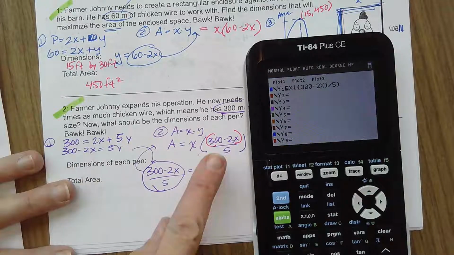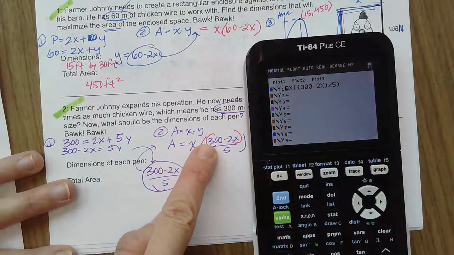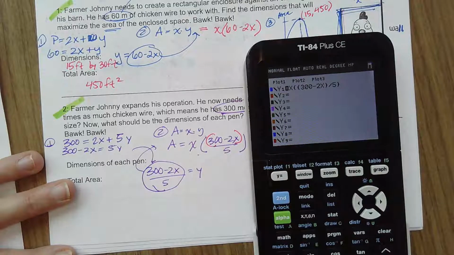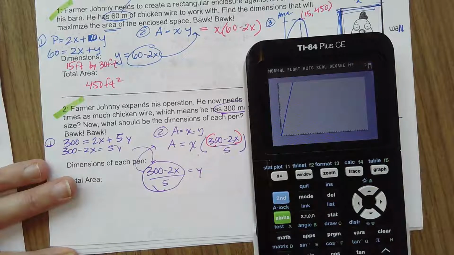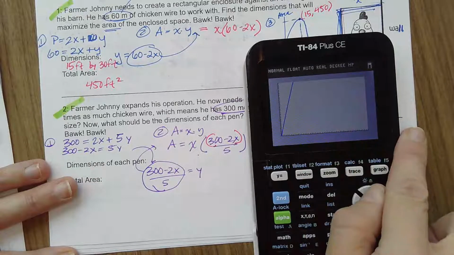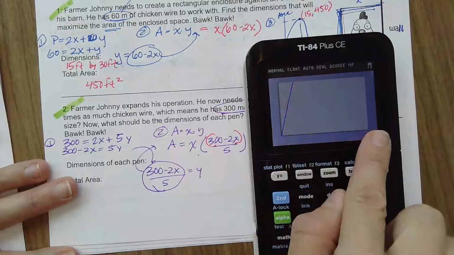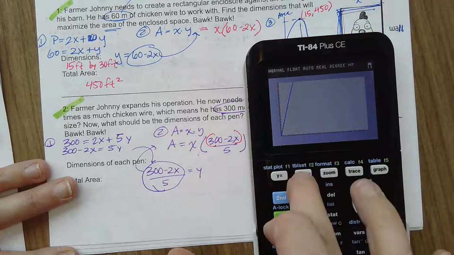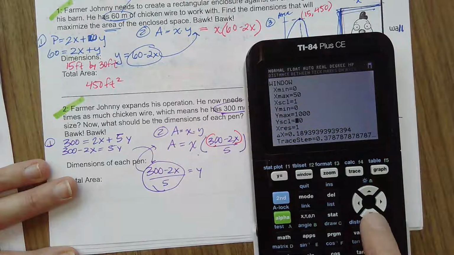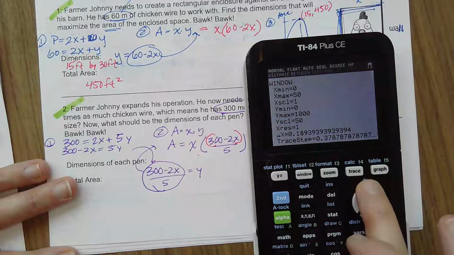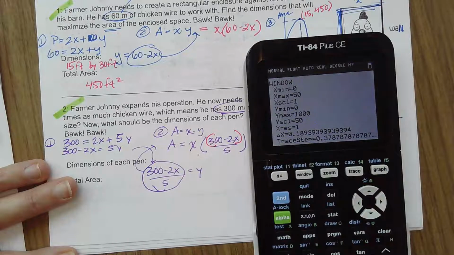I opened up two sets of parentheses, the big one and this little one, and I had to close them both. Hit graph, let's see if we get a picture. Kind of works. Looks like I need a lot more. I don't see where it came down on my x-axis, and I need higher on the y. So for y, let's go up to 1,000 and count by 50s. And for x, let's go to 200 and count by 10s.